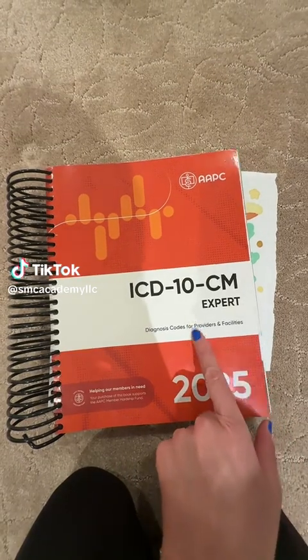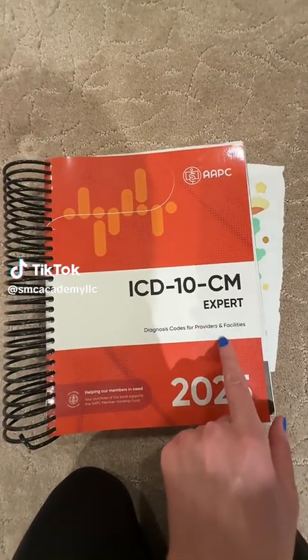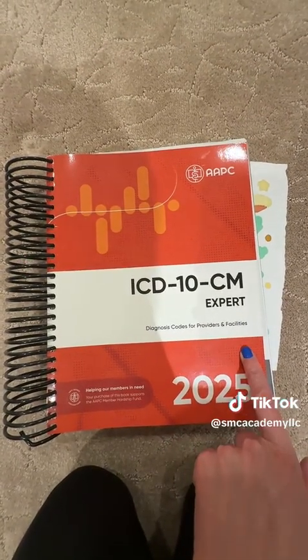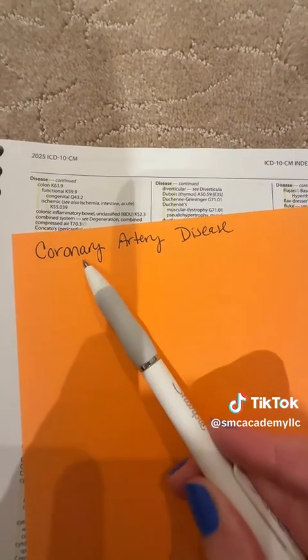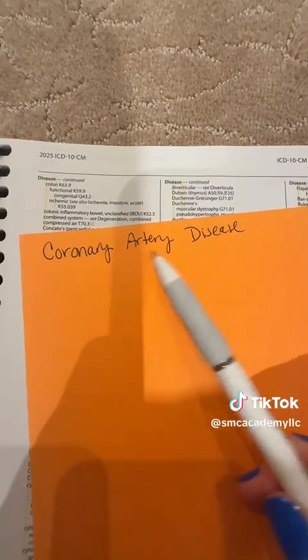It's time to have some fun with ICD-10-CM. We are going to look up coronary artery disease. A lot of people struggle with figuring out what the main term is. What word are we going to look up?